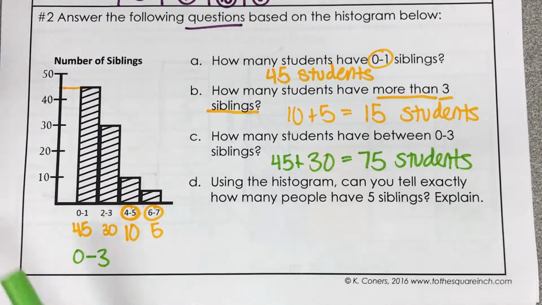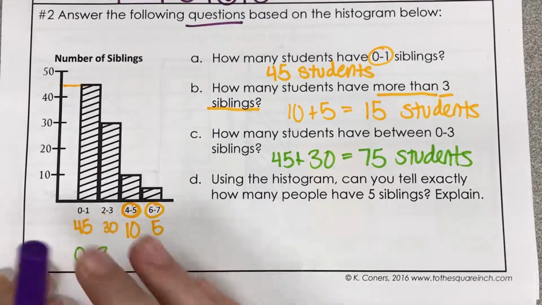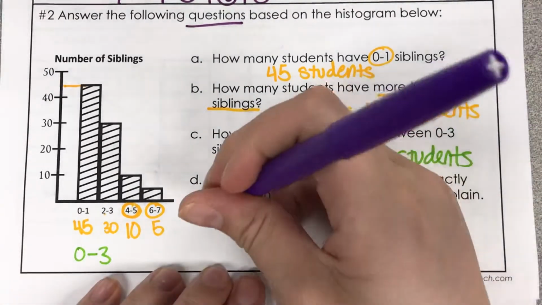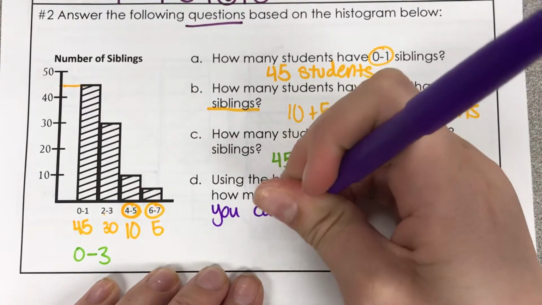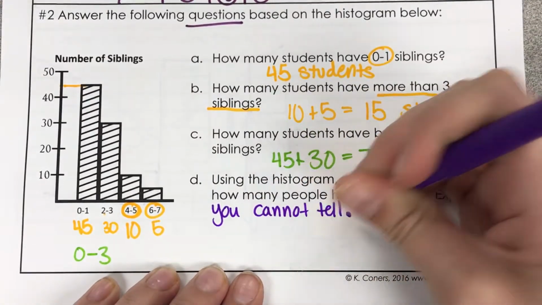Explain. Well, because we're looking at a histogram, you cannot tell. You're copying this down word for word.